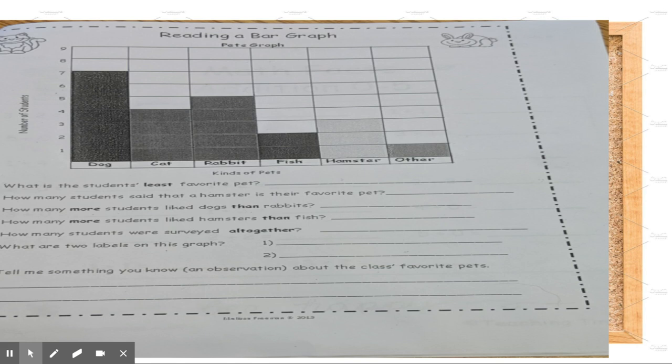Now our next question says, how many students were surveyed all together? So we're going to have to go through and count all of our blocks. We have 1, 2, 3, 4, 5, 6, 7, 8, 9, 10, 11, 12, 13, 14, 15, 16, 17, 18, 19, 20, 21, 22. So on this line here, we're going to write 22 because 22 students were surveyed about their pets.